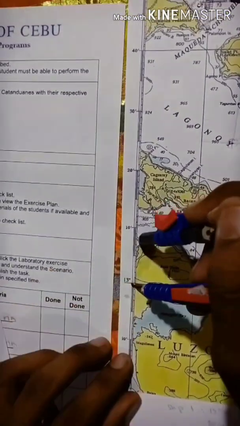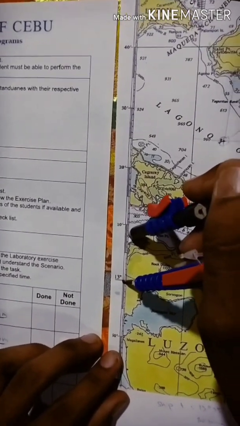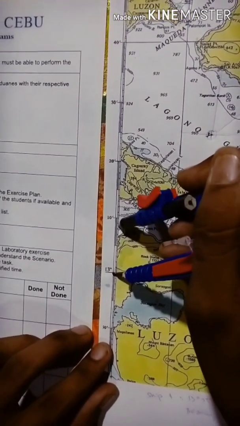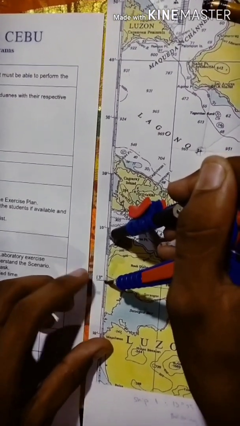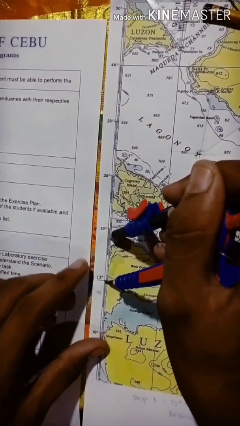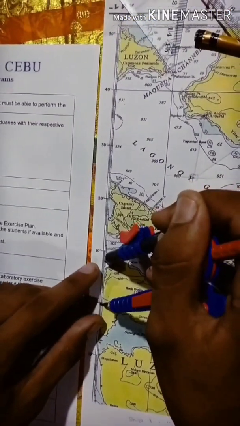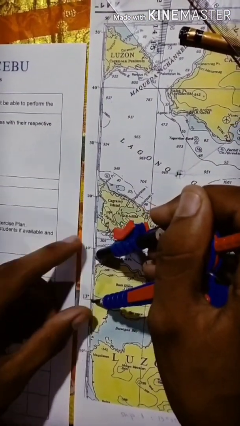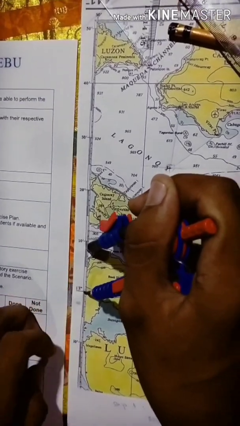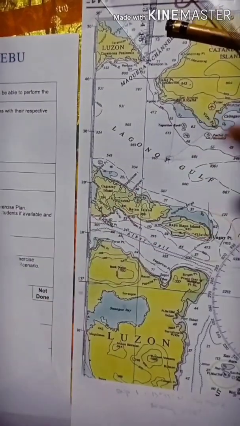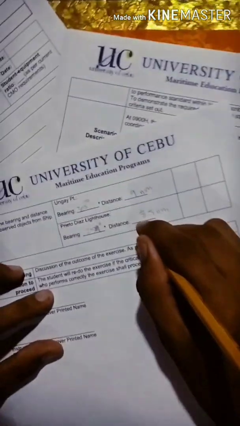As what you can see, as we count it down, 1, 2, 3, 4, 5, 6, 7, 8. So here's the 9, then it is in between of 9 and 8, so it is 8.5 nautical miles. So 8.5 nautical miles.